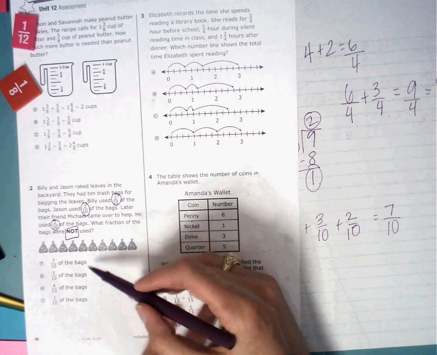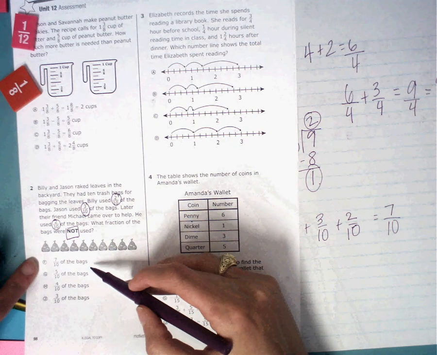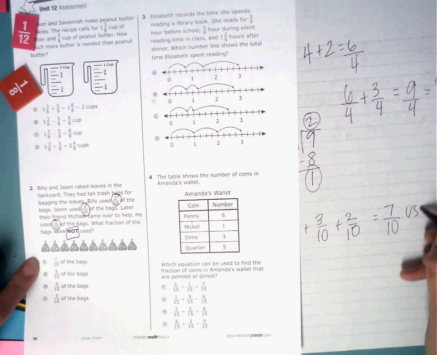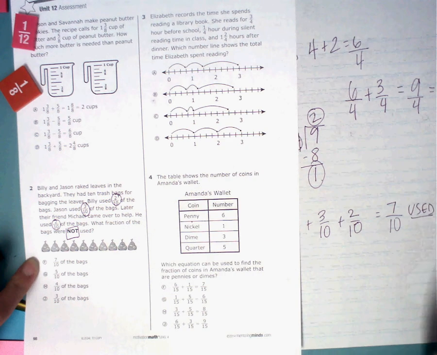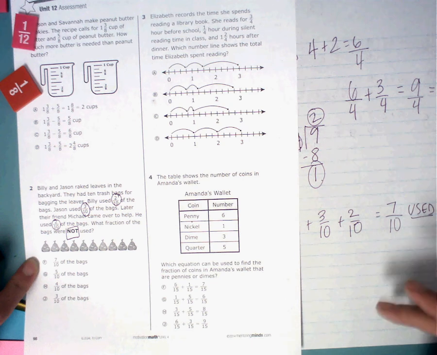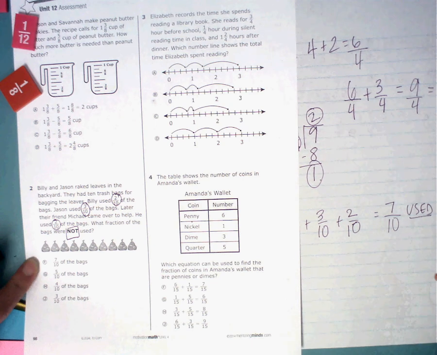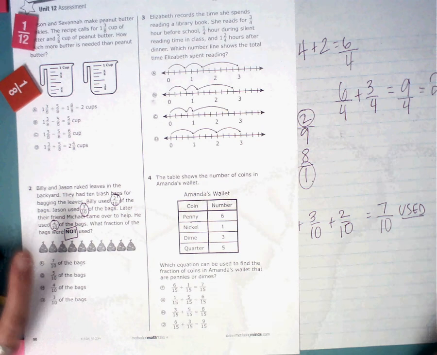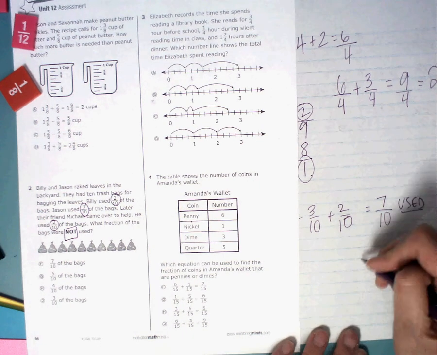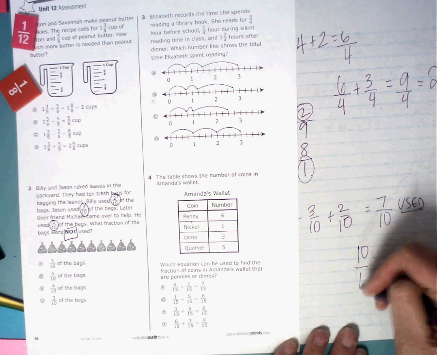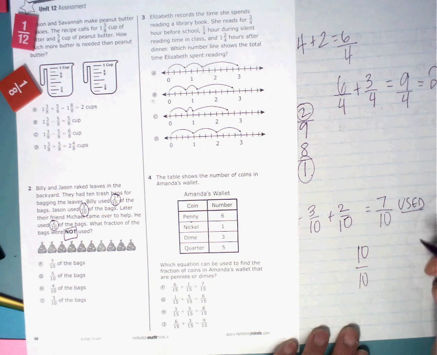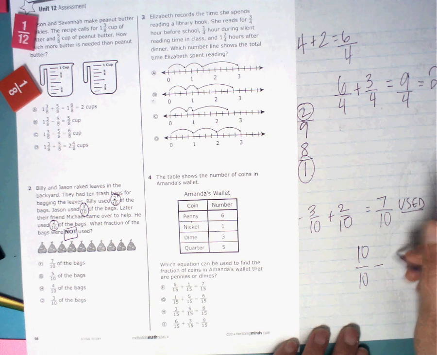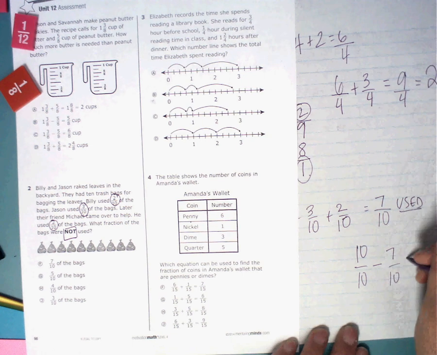Okay, guess what? They automatically tried to trick us. Look right here. They said 7 tenths of the bags. Guess what? Those were the ones that we did use. Those are the ones that were used, okay? So we used 7 tenths. They want to know the ones that were not used. Well, if there were 10 trash bags altogether, they had 10 out of 10, right? Well, I need to find the difference between what we used and what there was altogether. So I need to subtract 7 tenths.